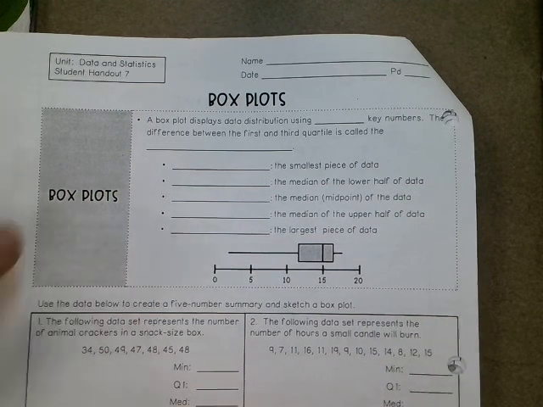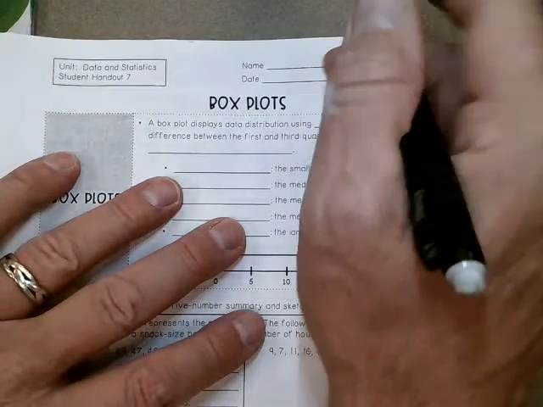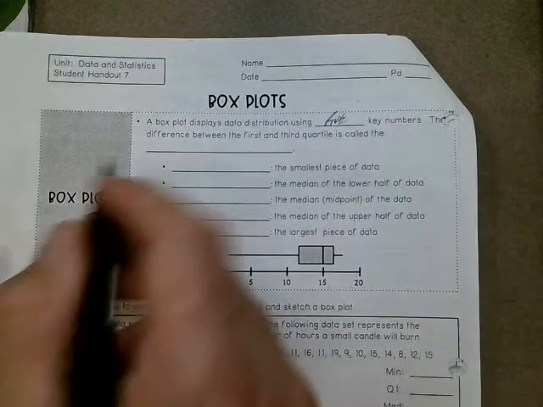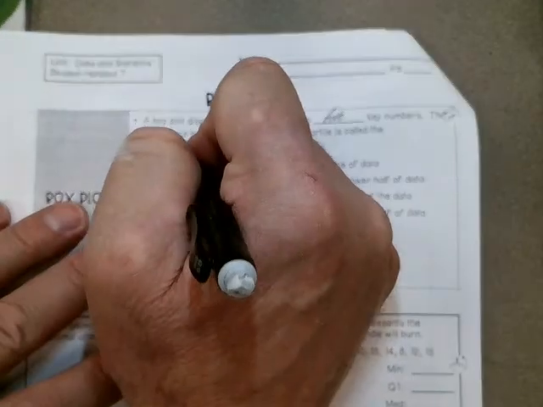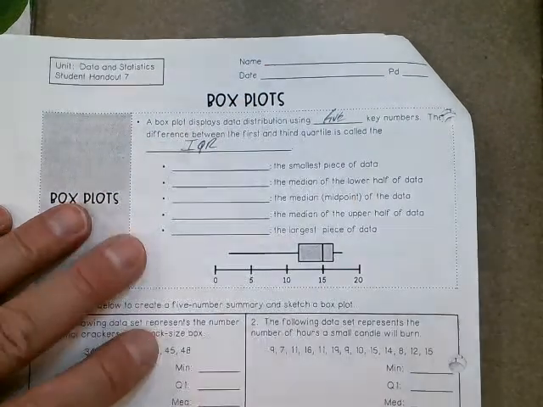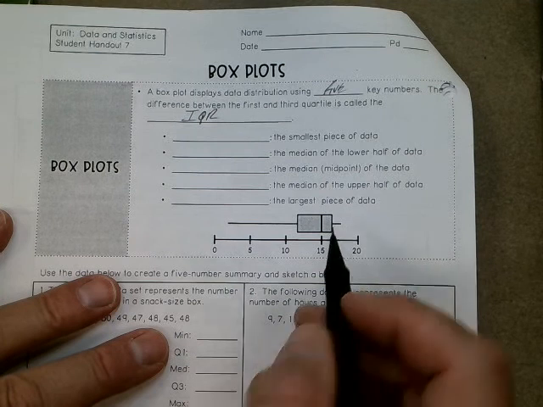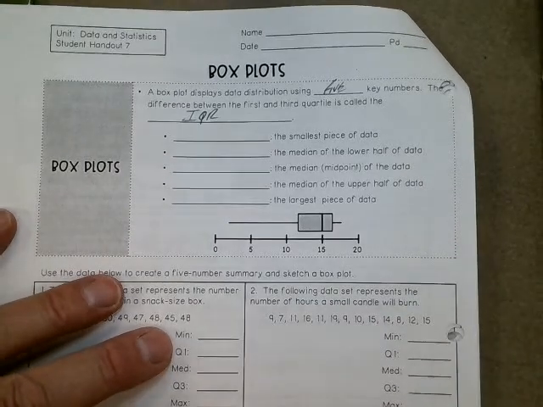Let's get rolling here. A box plot displays data distribution using five key numbers. The difference between the first and the third quartiles is called the interquartile range. We're going to overlap with that. Let's talk about these pieces. This is what a box plot looks like, and all of these pieces have names.